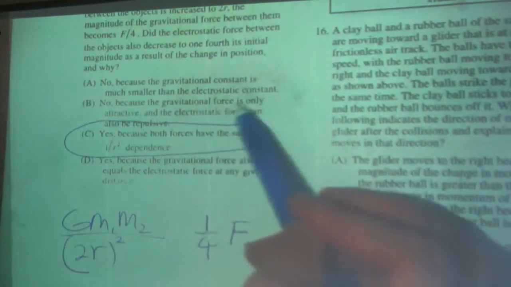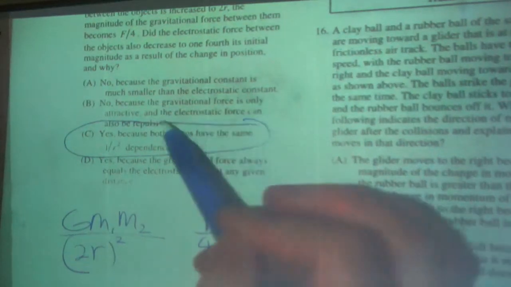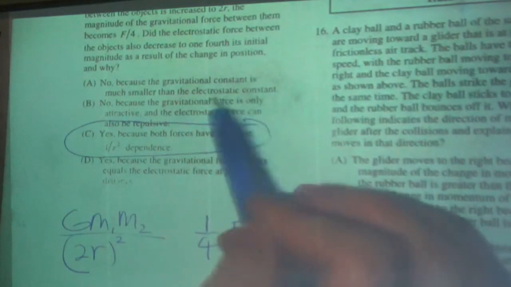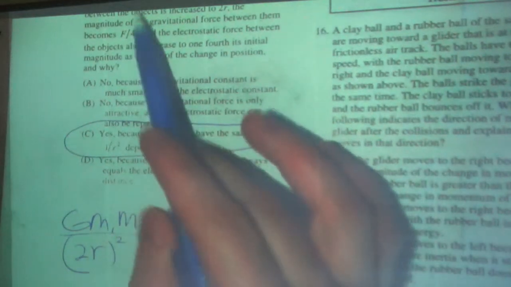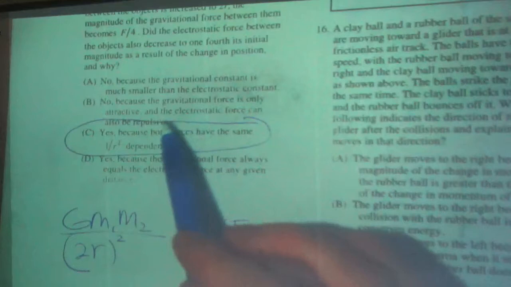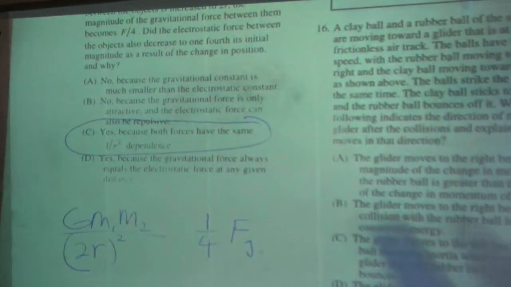No, because the gravitational force is only attractive and electrostatic can be repulsive. This is a true statement. Gravitational is attractive and electrostatic can be repulsive, but that doesn't affect the magnitude. That just affects the direction of the force.